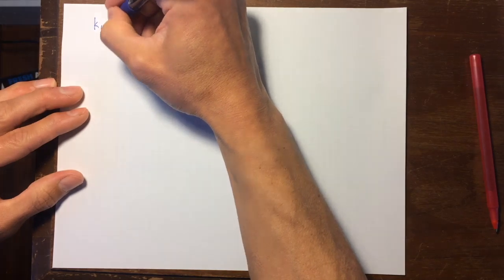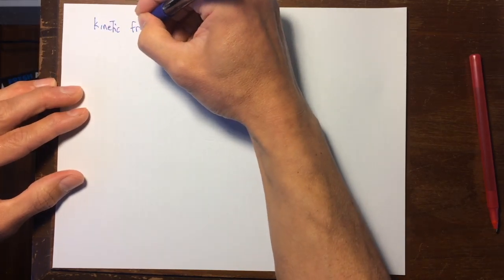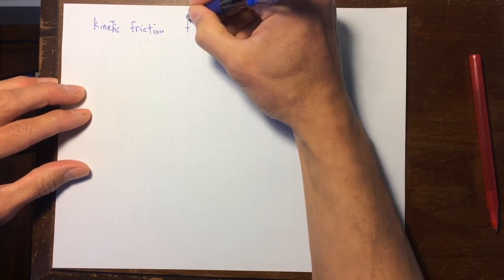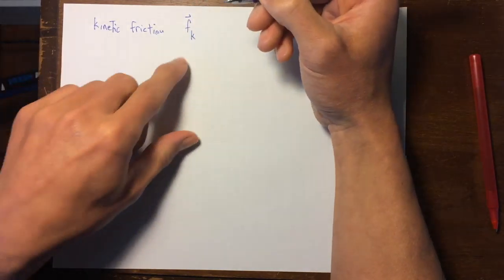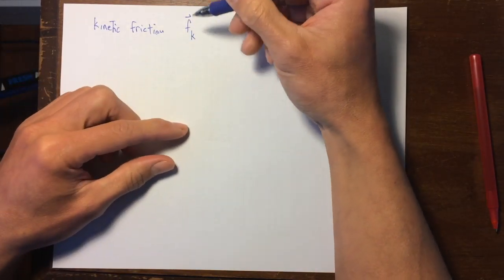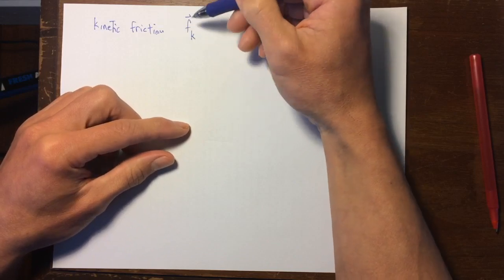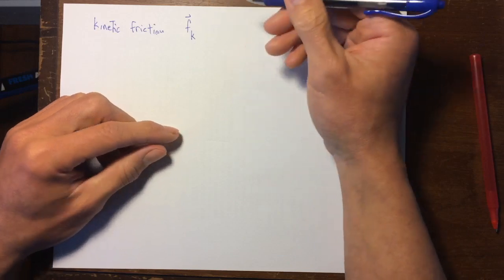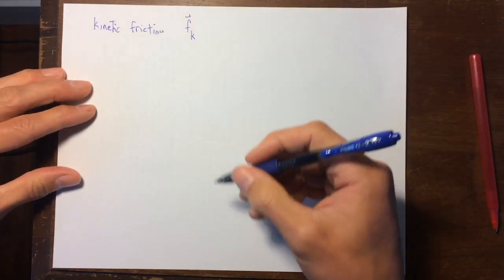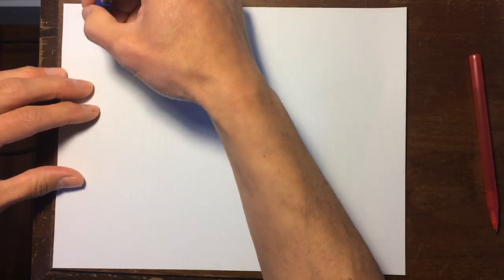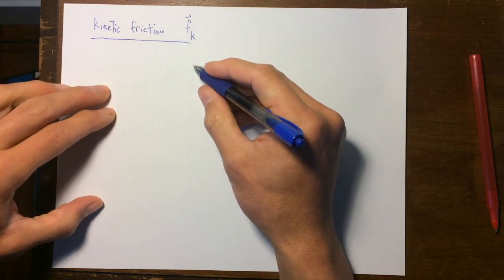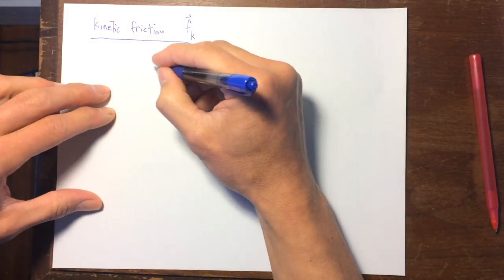So the next model is for kinetic friction. And the truth is this one is simpler. So put a little k, and it is a force, and we'll still use the lowercase f. So let's model kinetic friction. Kinetic friction is way easier, and it simply gets written this way.